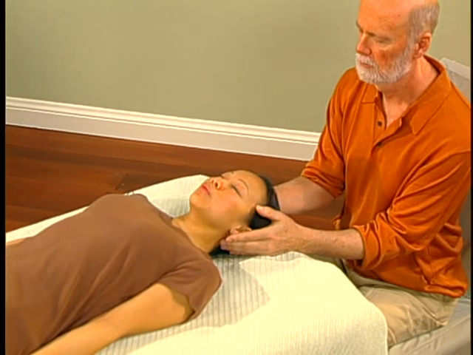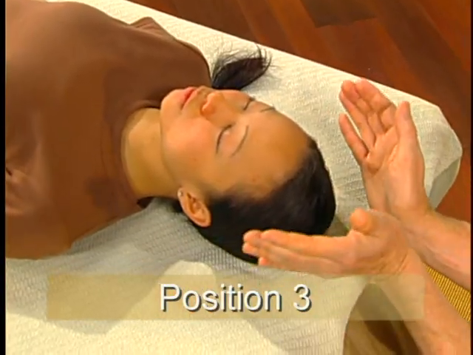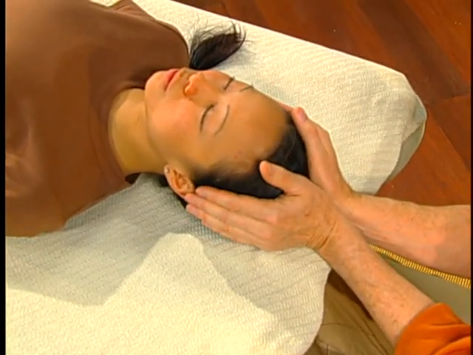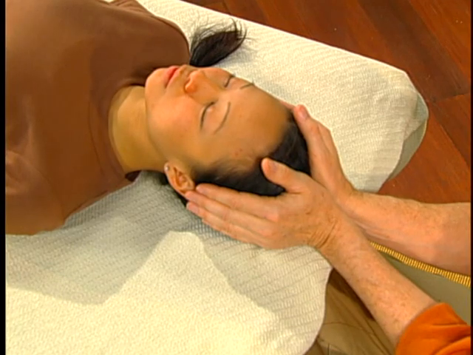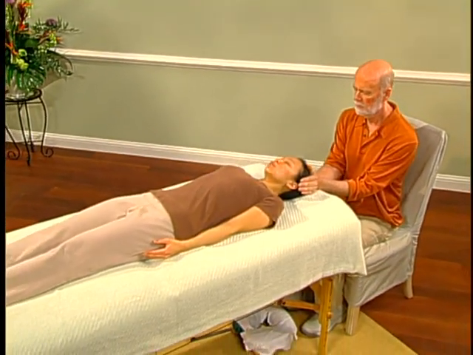Now let's move to position number 3. Place the base of your hands together and place them over the crown of the head. This position treats the scalp, cerebral cortex, and the crown chakra.